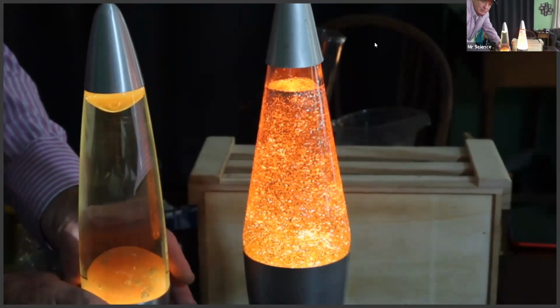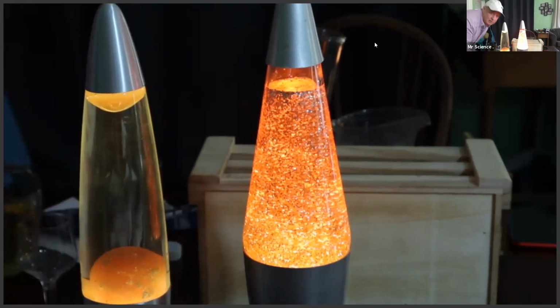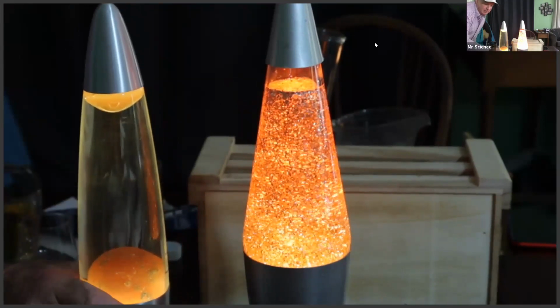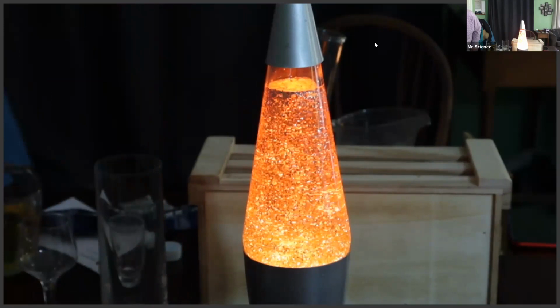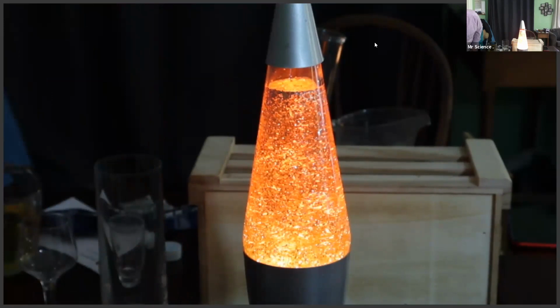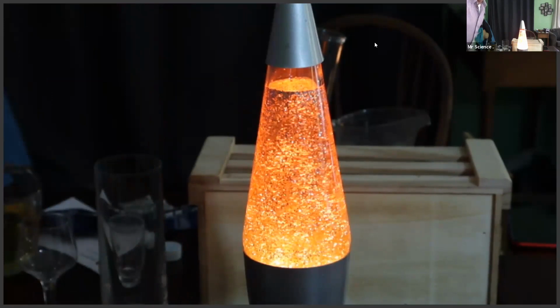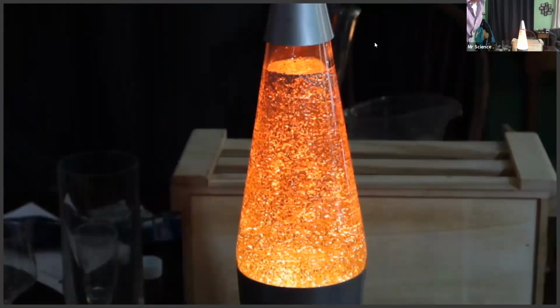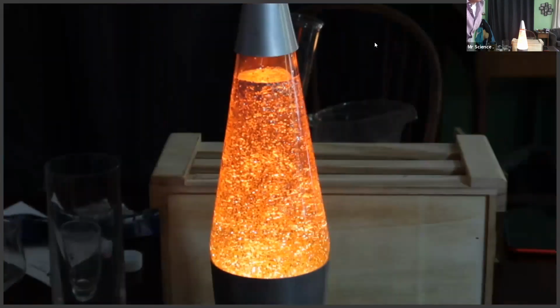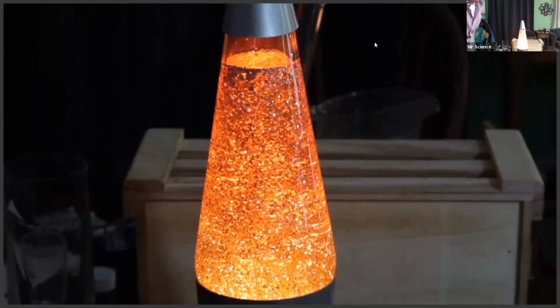There's two different things we're doing today. One is looking at heat, and one is looking at density. So there's two different ways. Oops, I just think that's cool. It's got the glittery thing going in there.